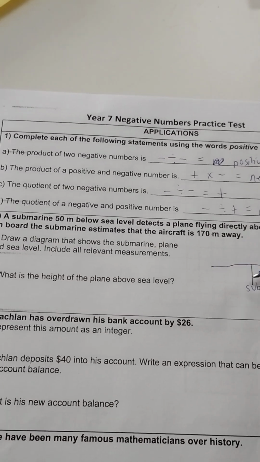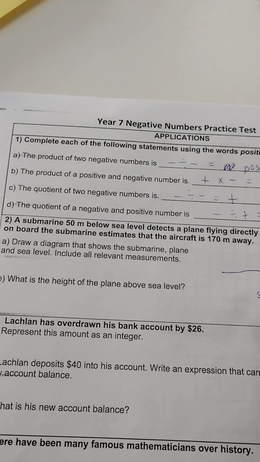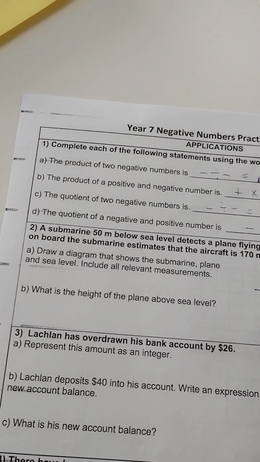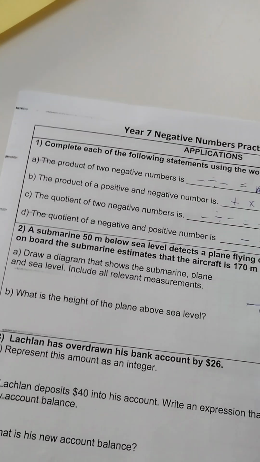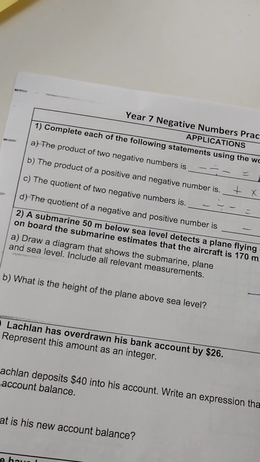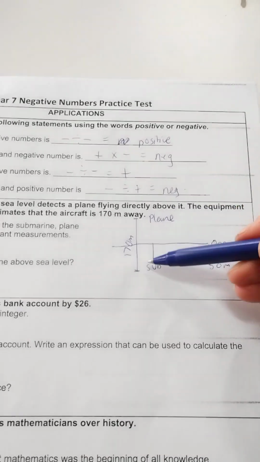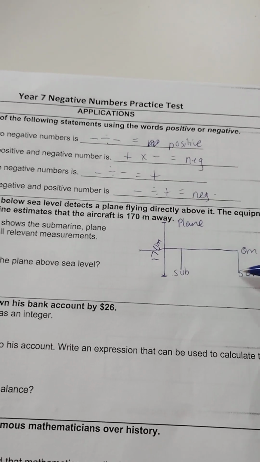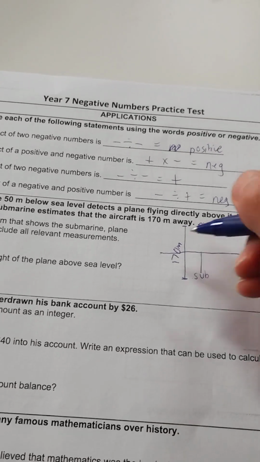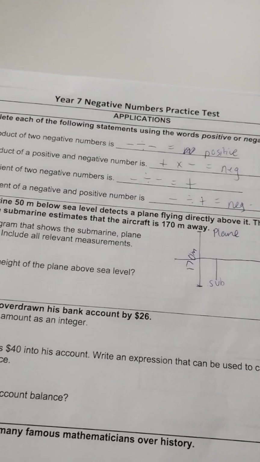Now the plane is directly above the submarine. So from the submarine up to the sky, we've got 170 metres. So that's where the plane is. Okay, so from here to the plane, it's 170 metres. The submarine's at 50 metres, and that's sea level. If you want to write sea level, you can as well.